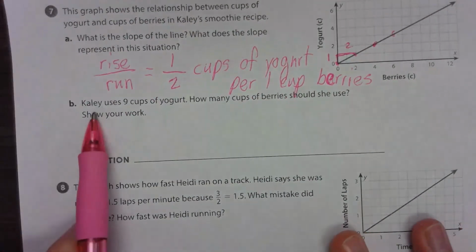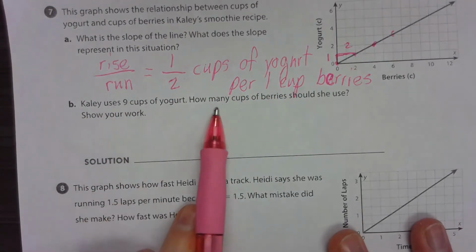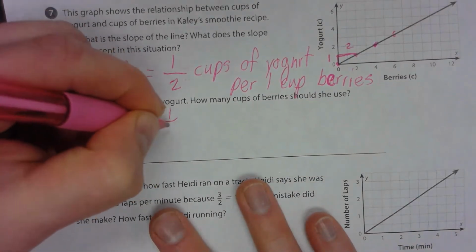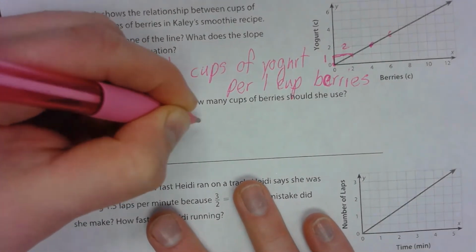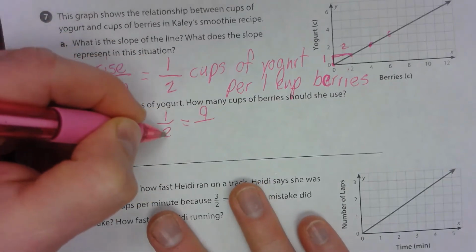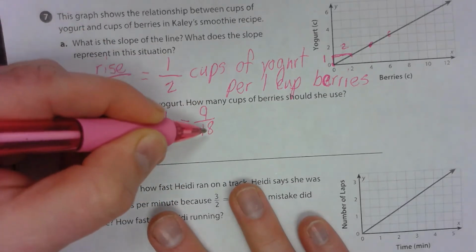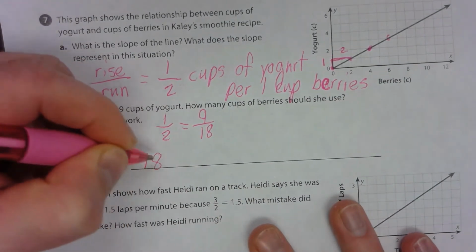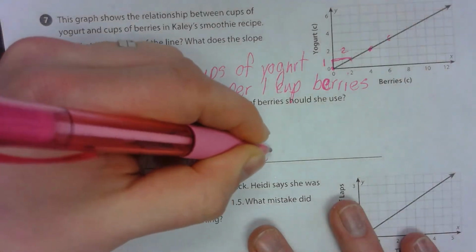Doesn't matter. She wants to use 9 cups of yogurt. How many cups of berries should she do? Well, if I've got this 1/2 and I want to make this a 9 on top, well, 1 times 9 is 9. I'm going to need to do 2 times 9, which gives me 18. Is 9 divided by 18 1/2? It sure is. We're going to need 18 cups of berries.